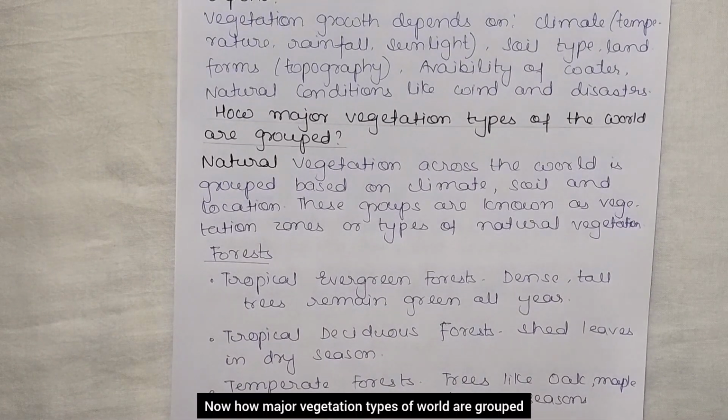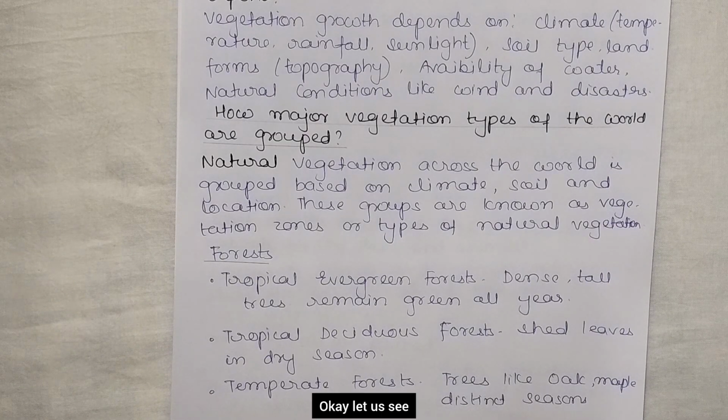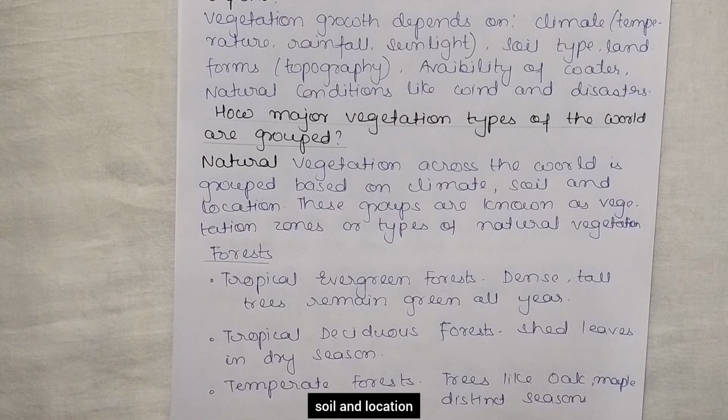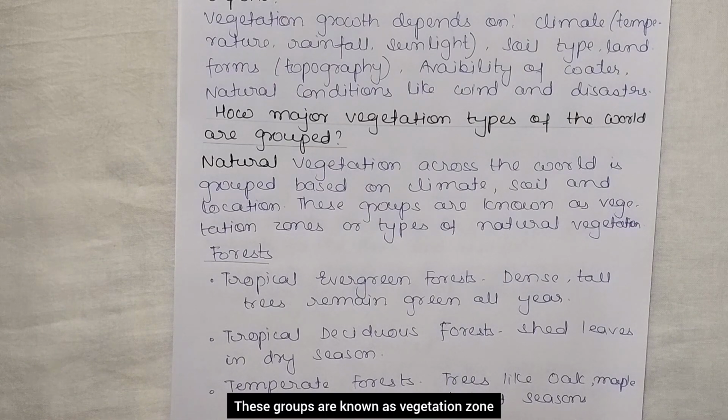Now, how are the major vegetation types of the world grouped? So, what are the major vegetation types of the world that are grouped? Okay, let us see. Natural vegetation across the world is grouped based on climate, soil and location. These groups are known as vegetation zones or types of natural vegetation.